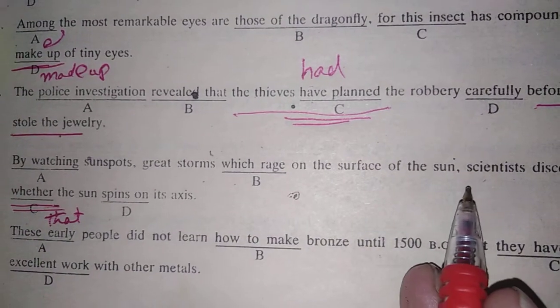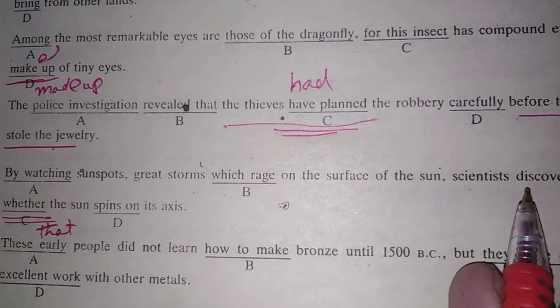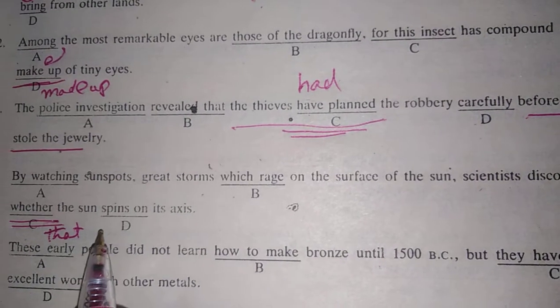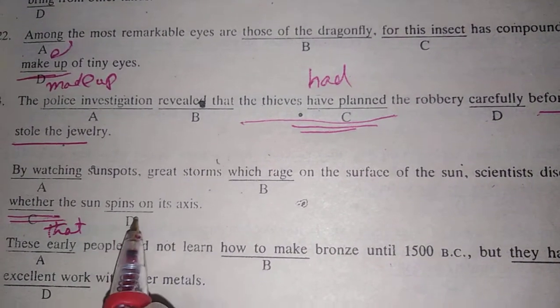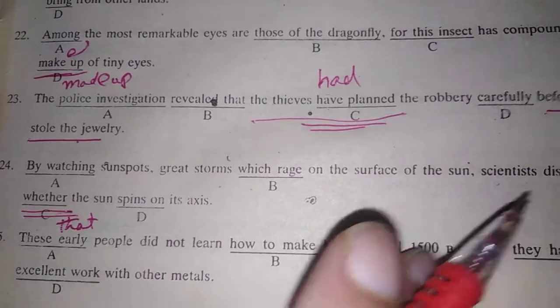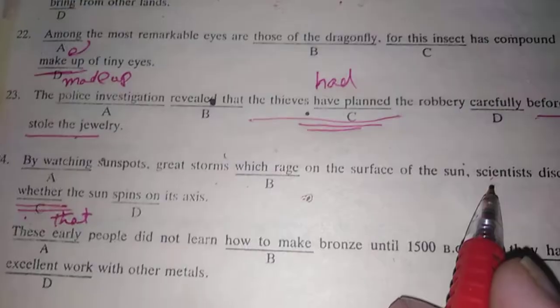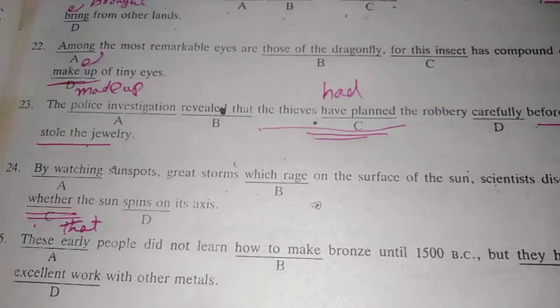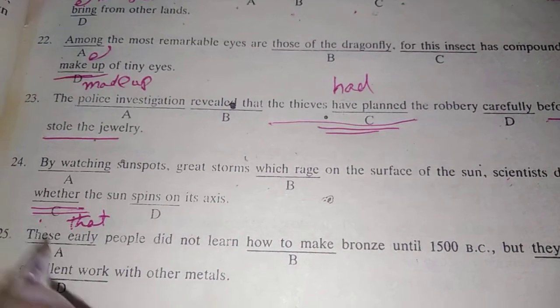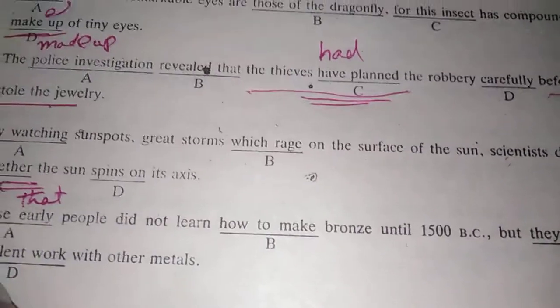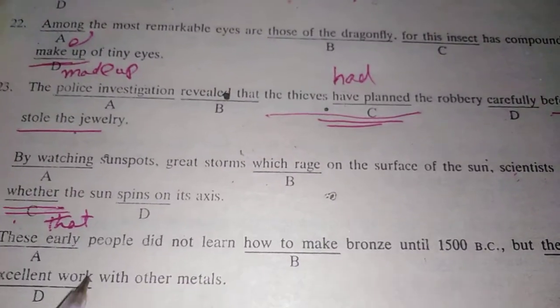Suppose scientists had not discovered whether the sun spins on its axis or not, it was correct. But in this situation we don't have a negative statement, therefore we should use that to join this clause. So this is very important.